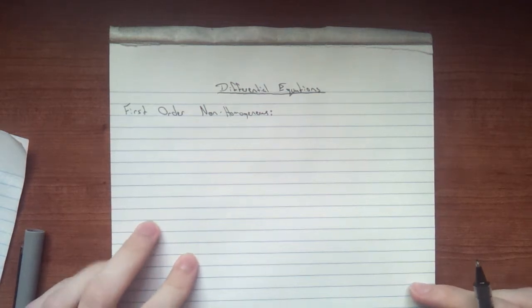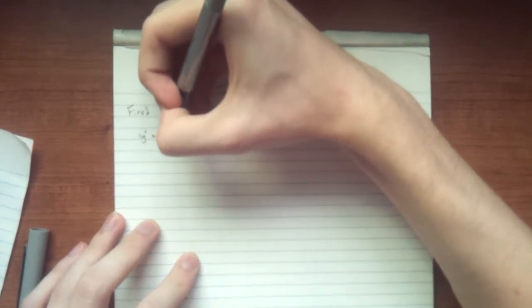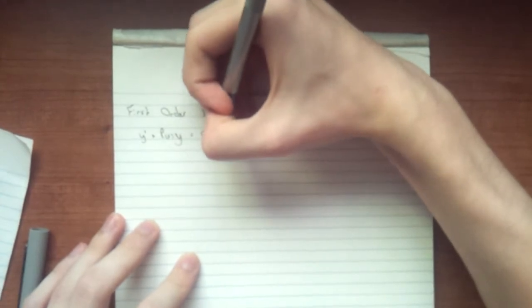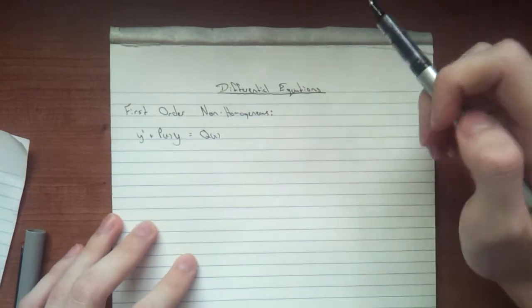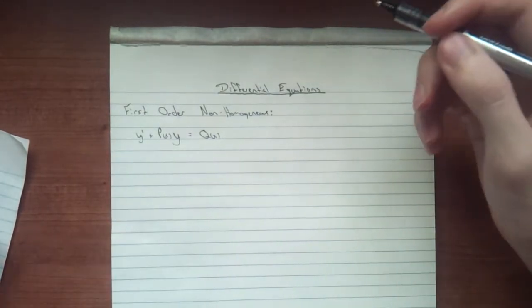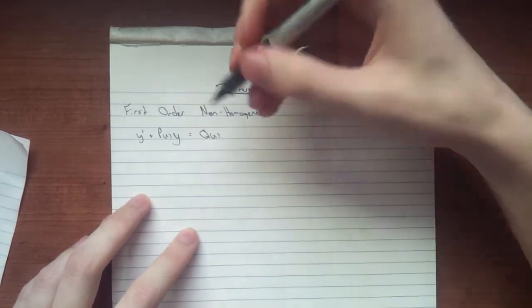Okay, so first order non-homogeneous is very simple, more or less. The formula is a little bit ugly. This has the form y' + p(x)y = q(x). This is exactly the same as our homogeneous equation, except now we have a term on this side of the equal sign. To solve an equation like this, it has two steps to it.